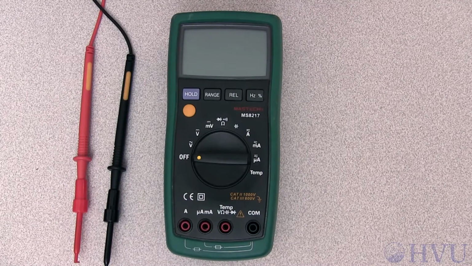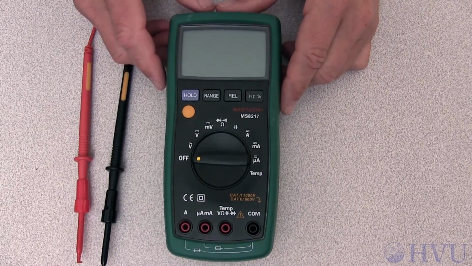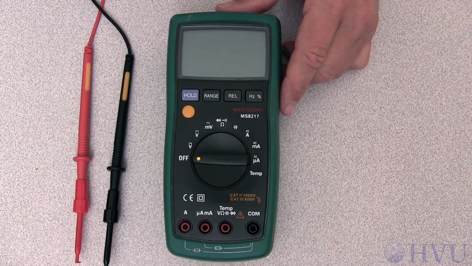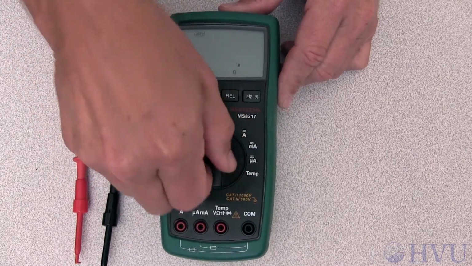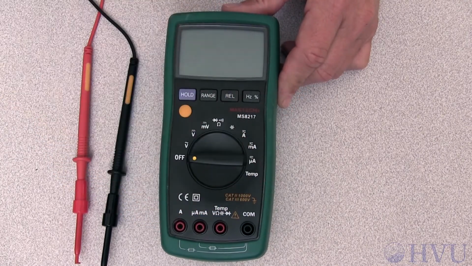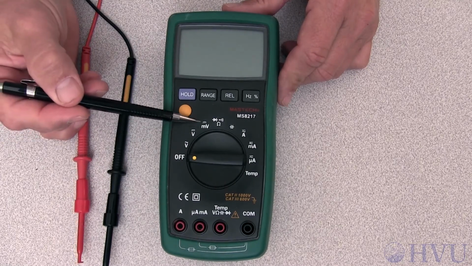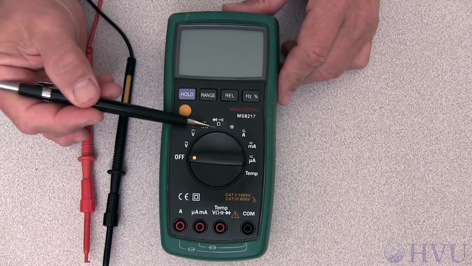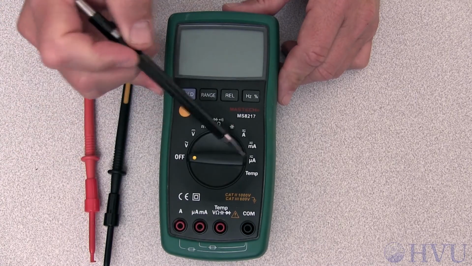DMMs come in a variety of styles. This one is a handheld version. DMMs perform various functions, so one feature is that there's a way to select the desired function. In this case, it's a knob that you turn. The settings that we'll use most in this class are V and mV with a bar over it, the ohm symbol, and A, mA, and μA.